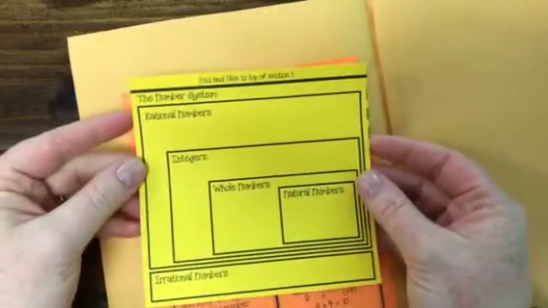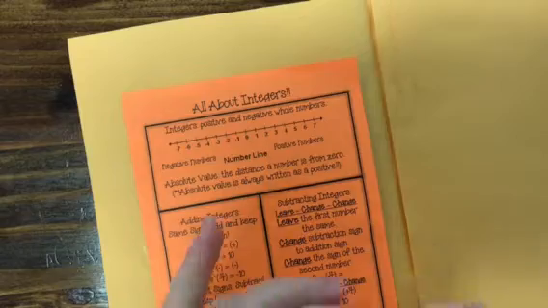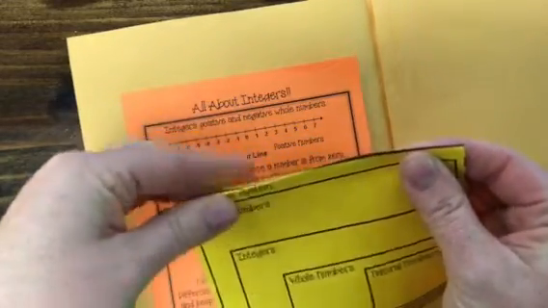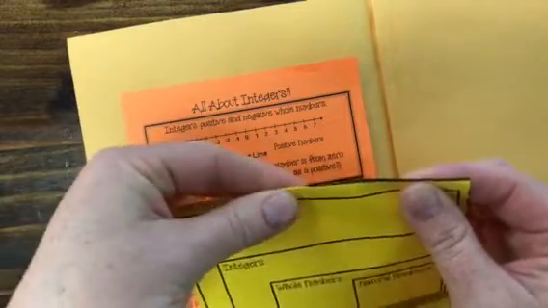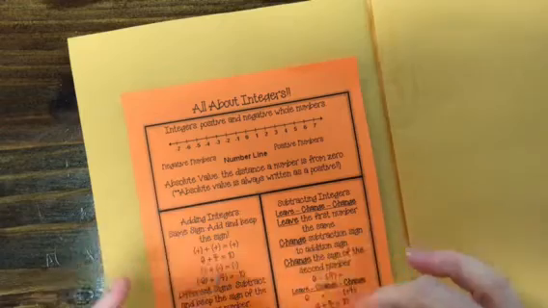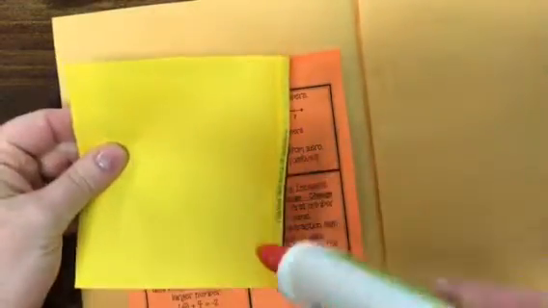Okay, and then your next piece is this little number system, and you're going to fold right here on a dark line. Okay, see that dark line right there? We're going to fold on that dark line, and then I'm going to put a little bit of glue right here on this dark line.